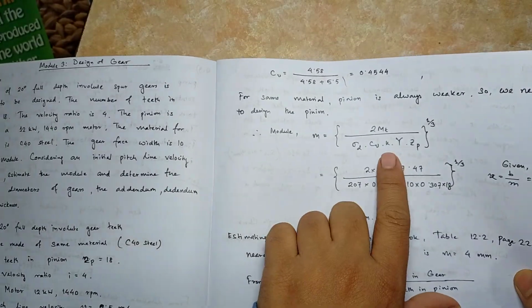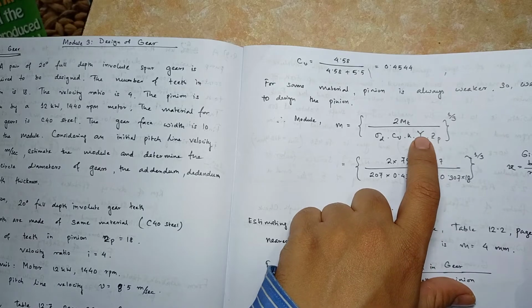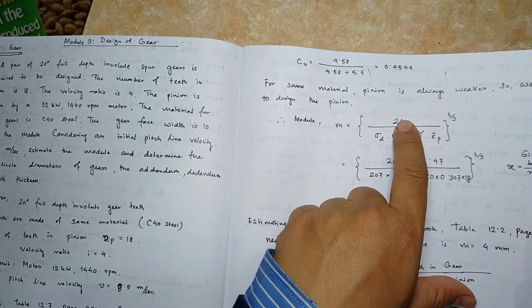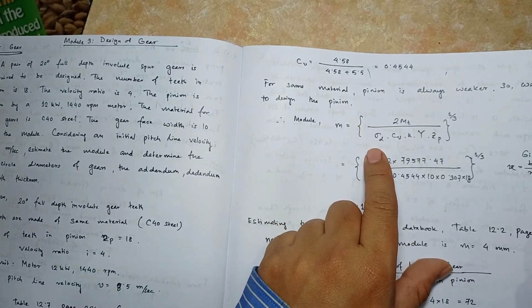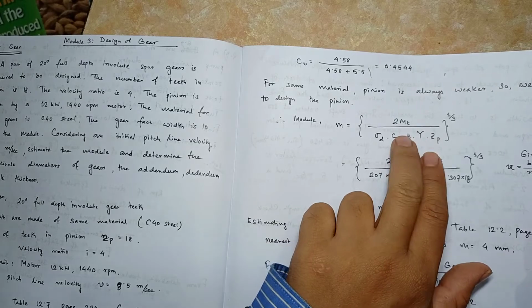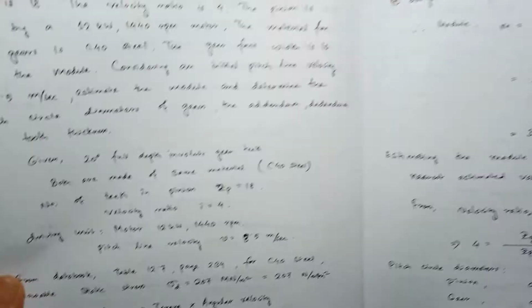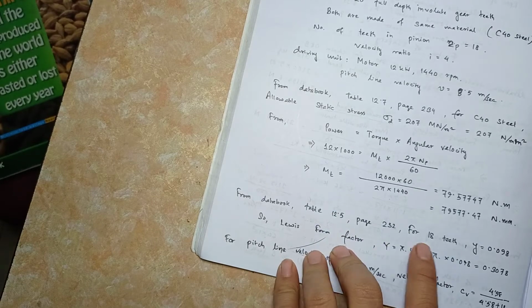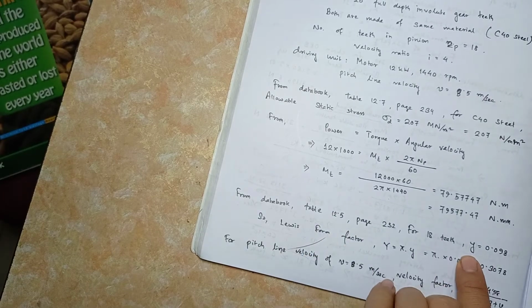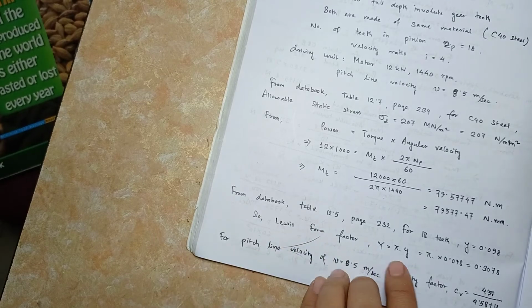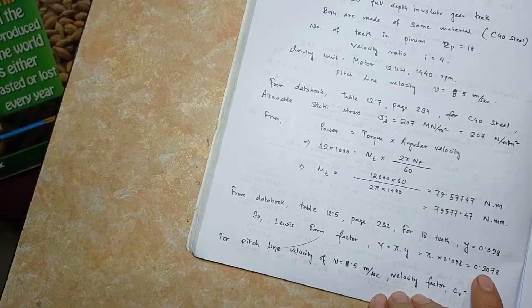So K is known, and Z P, the number of teeth in the pinion, is given. Mt you have found, sigma d you have found, K is known. Cv and the Lewis form factor you have to find out. First find the Lewis form factor. From the table that I have shown, for 18 teeth small y is 0.09, and multiplying by pi gives the Lewis form factor, capital Y, which is 0.3078.